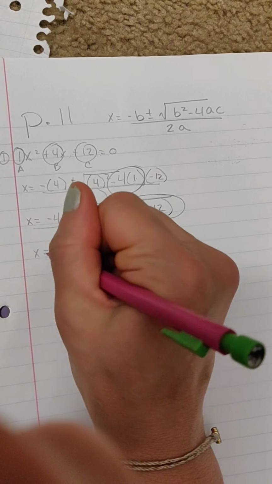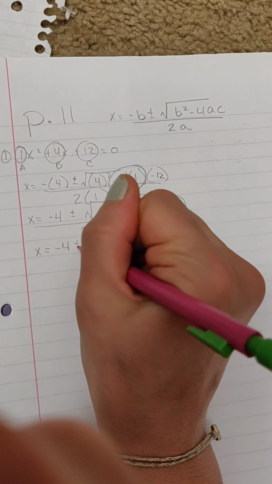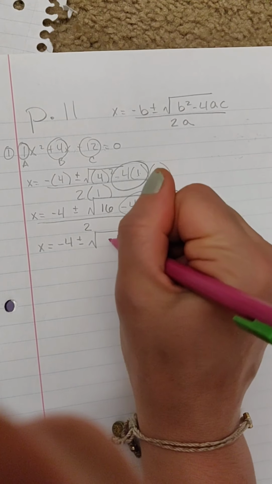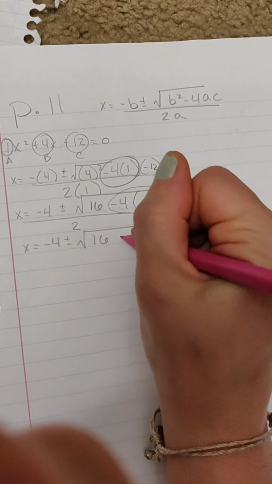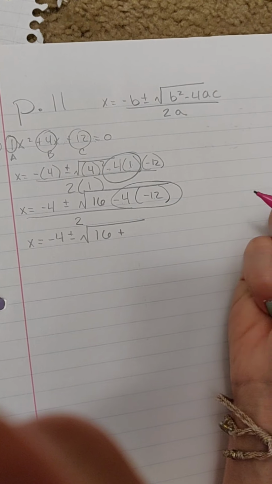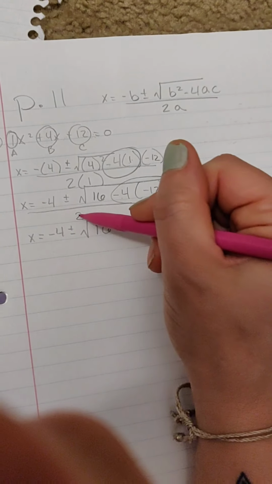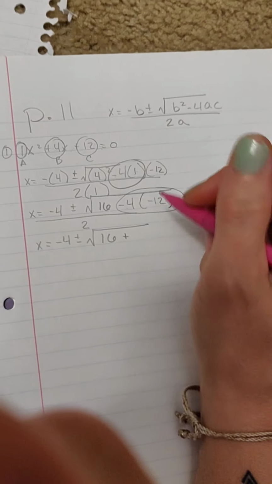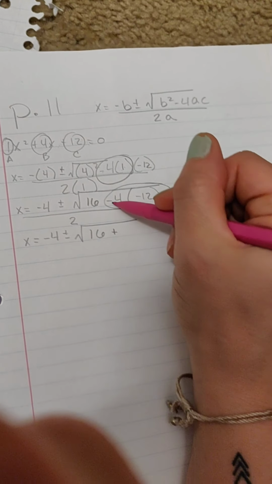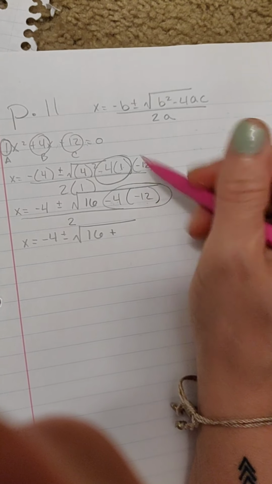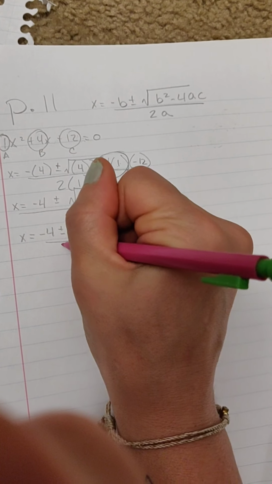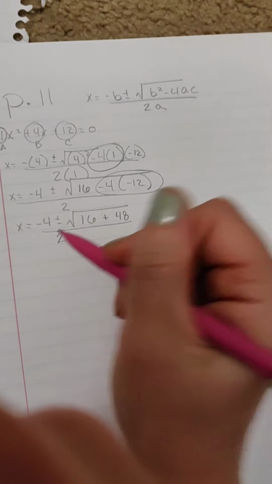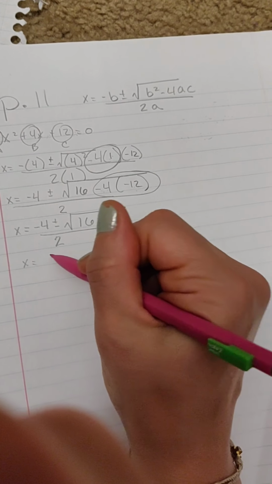I'm going to continue to rewrite each problem in every single step so I don't forget, since 2 negatives equal a positive, and so I don't leave out different parts. Sometimes it's easy to leave out the bottom, so you've got to be super, super careful. 2 negatives equal a positive, and 4 times 12 gives me 48, divided by 2. So now continue to simplify.